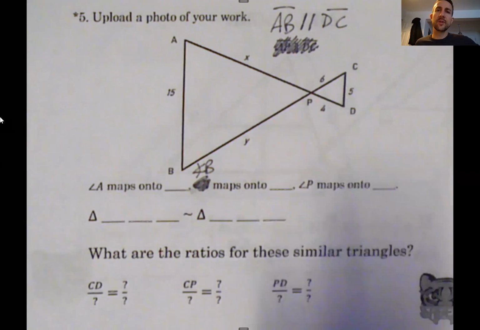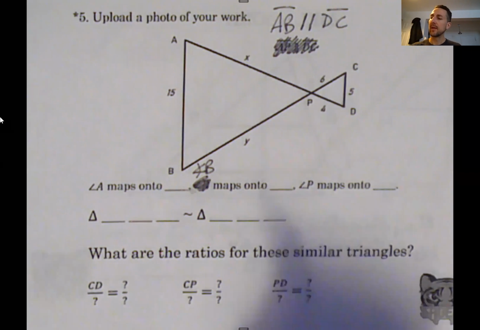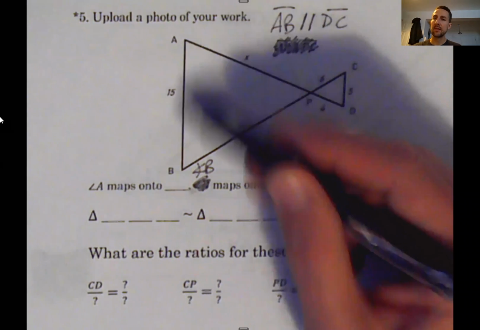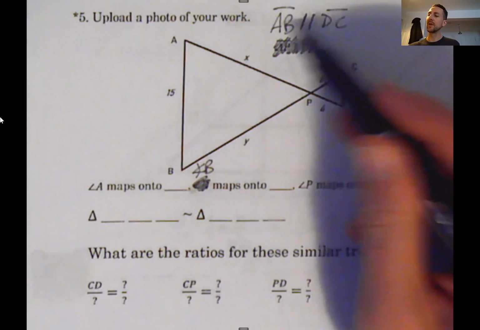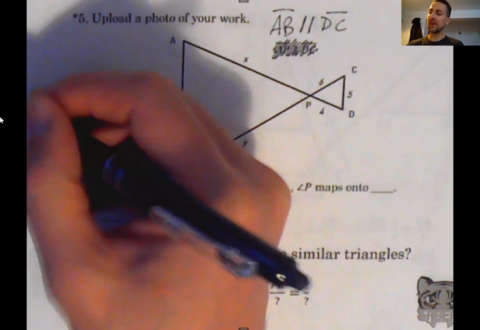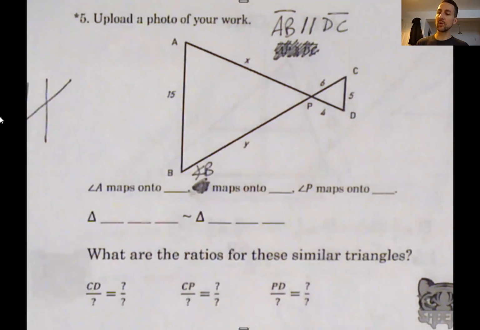In this video, we're going to show how when we have similar triangles, we can create ratios to show the relationships between how long the sides are. First, let's start out with the fact that we have line segment AB parallel to line segment DC that's given here. So remember that when we have parallel lines cut by a transversal, we get some congruent angles.